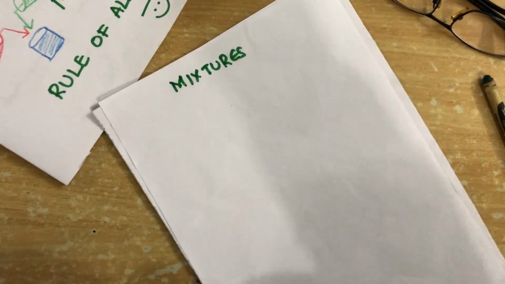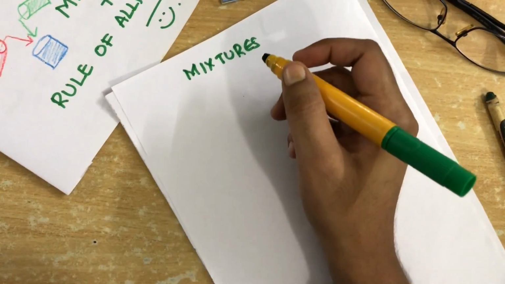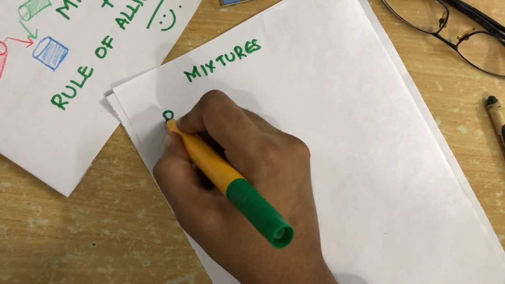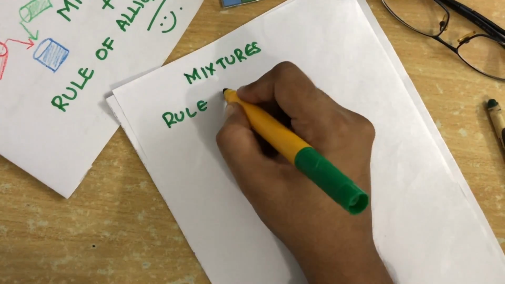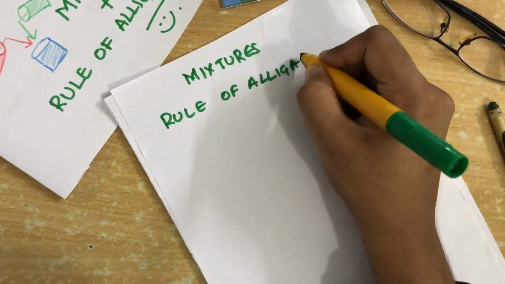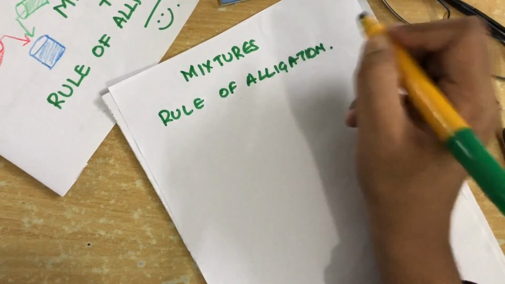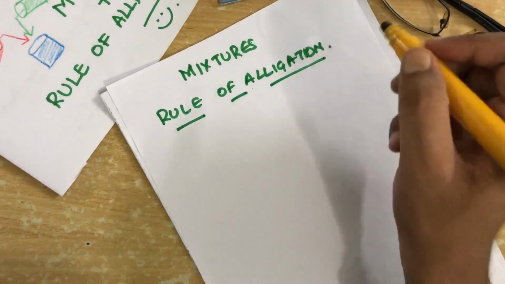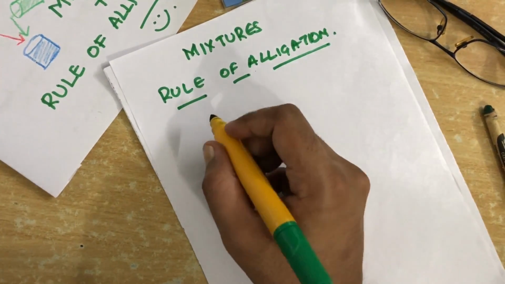So before we actually delve into the topic, I need you guys to understand something called the rule of alligation. So the rule of alligation is simple. It goes like this.